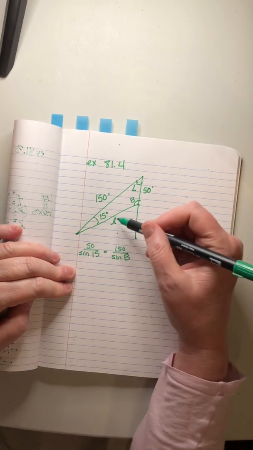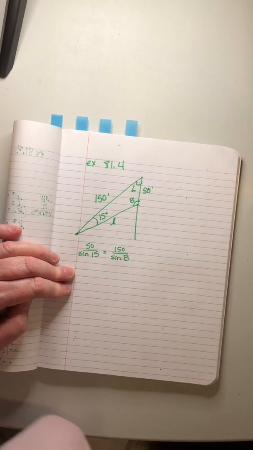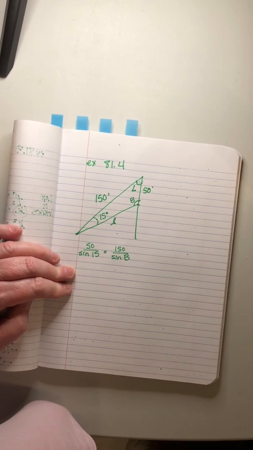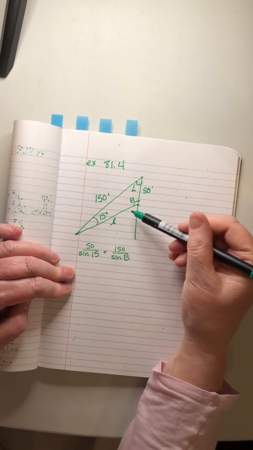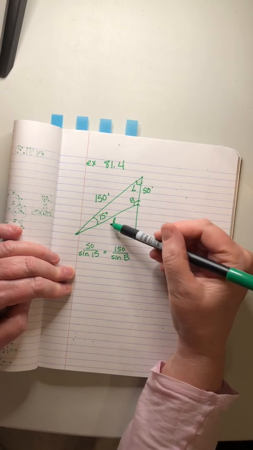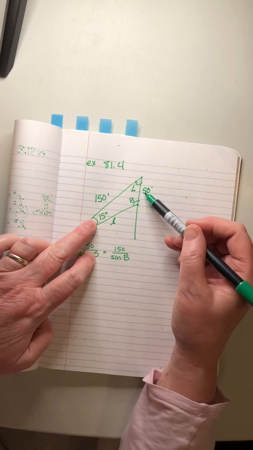Okay, we can't solve directly for L because we have neither the side nor the angle, and we would need one or the other in order to use the law of sines or the law of cosines. So we just have to go in steps. We're going to solve for this, so then we can solve for that, so then we can solve for that. We use the law of sines because we do have a pair.